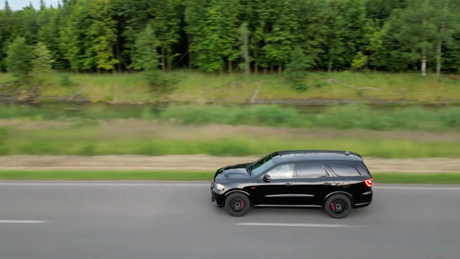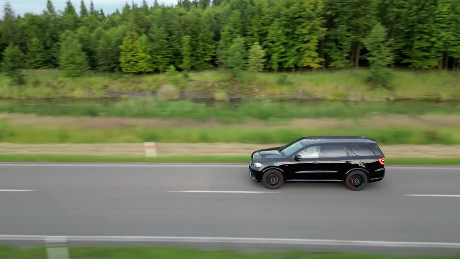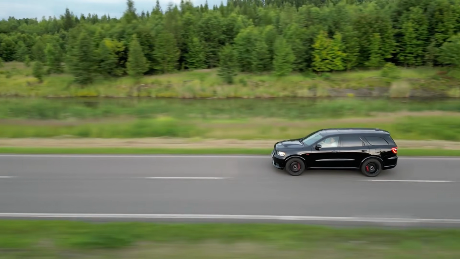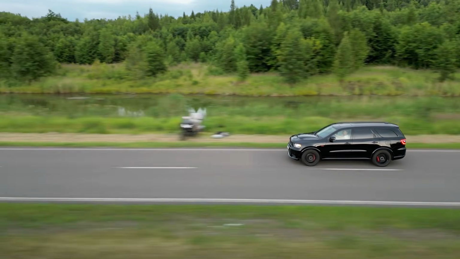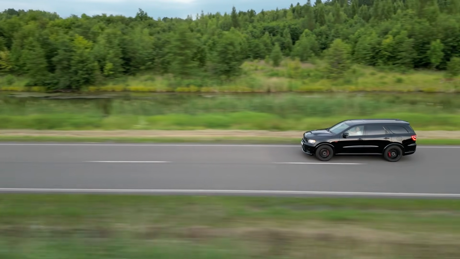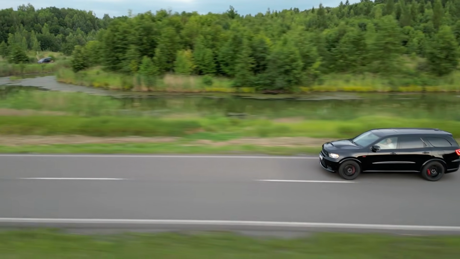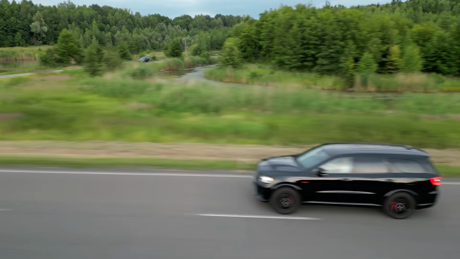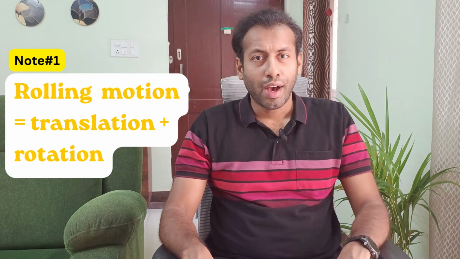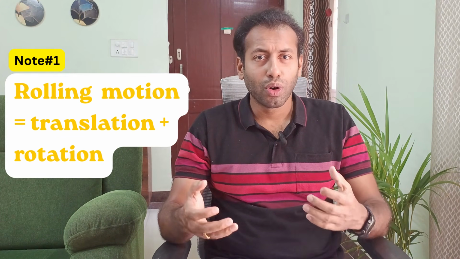Let's start by understanding the various motions associated with a car. As a passenger sitting inside the car, what kind of motion do you experience? You are moving in a direction, that means you are translating. However, can you say the same about the wheels? They are not just moving ahead, but at the same time rotating too. That means they are rolling. Rolling motion is a combination of both translation as well as rotation.